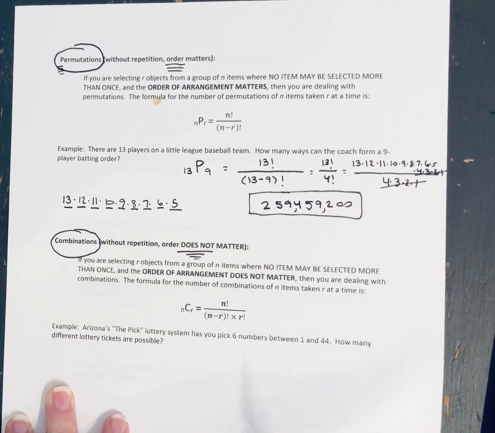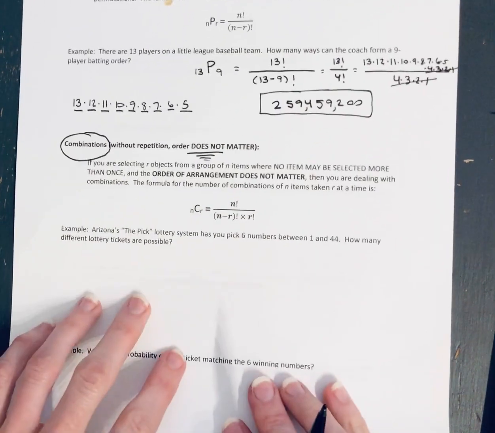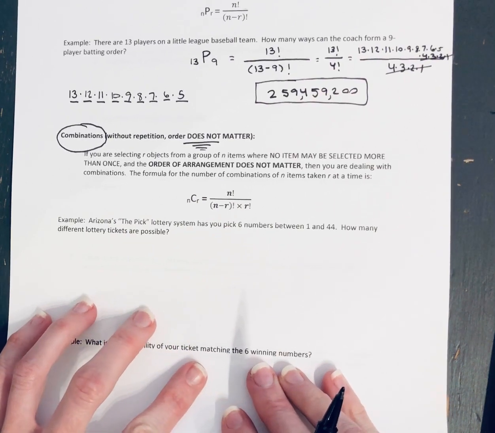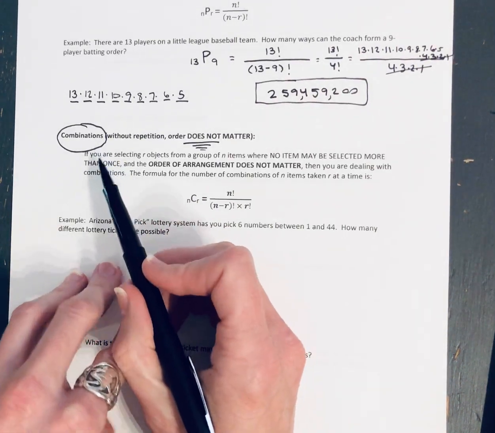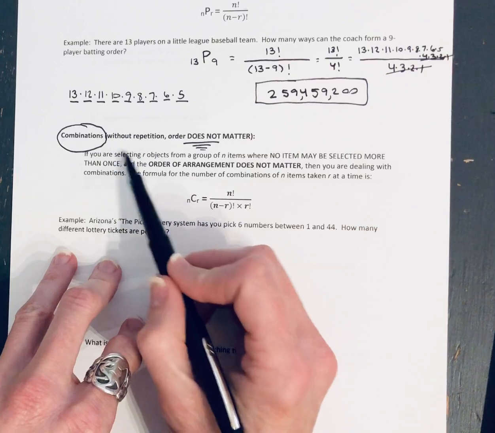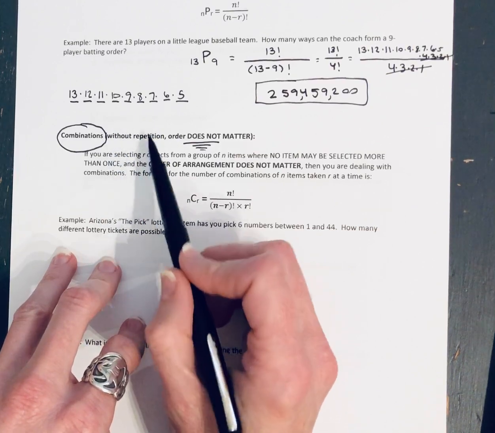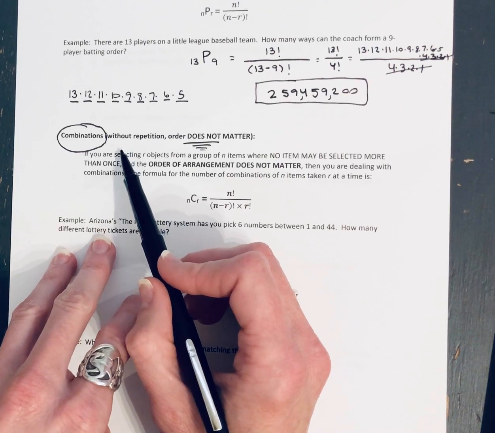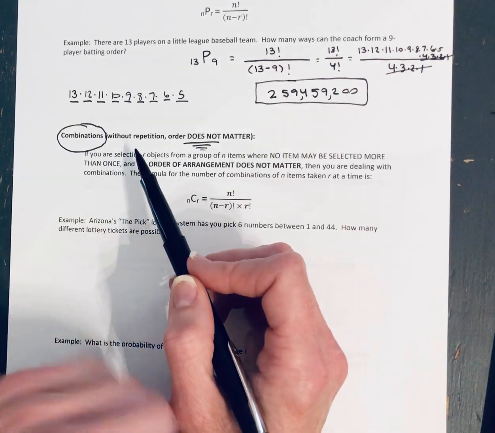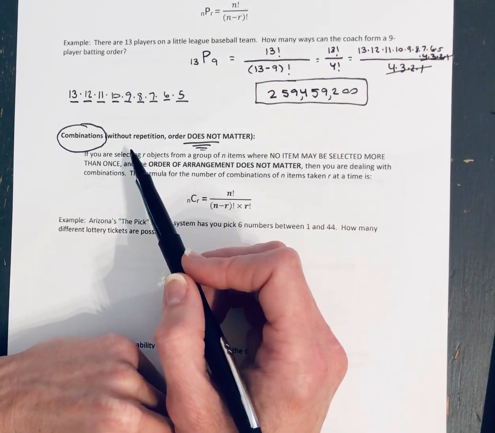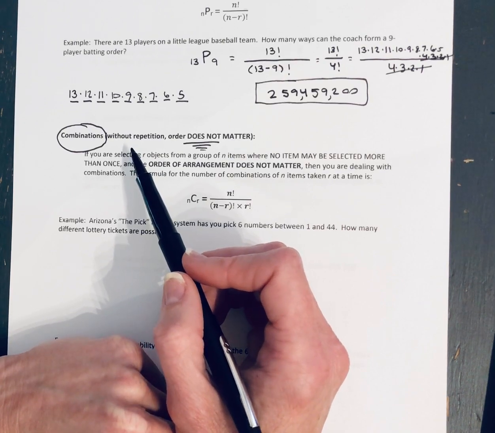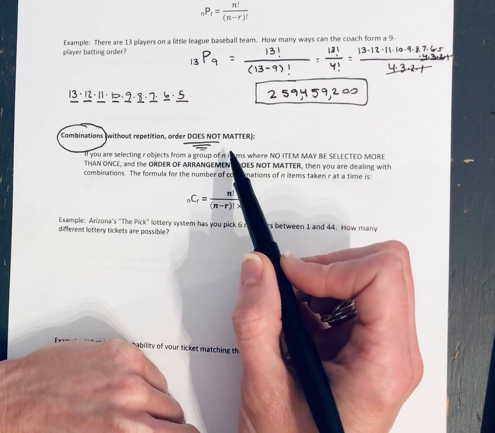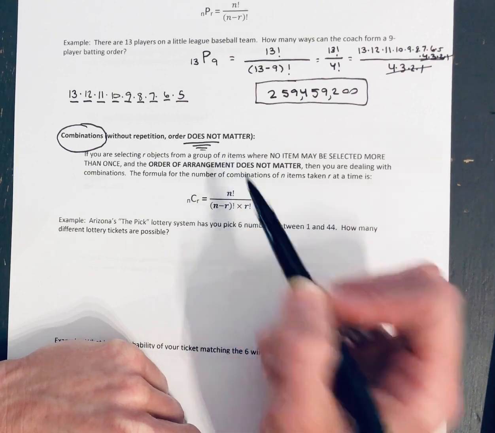Okay, so that's an example with permutations. What we're going to move on to is an example with when we would use combinations. So with combinations, we still are looking at cases where we have repetition not allowed, so we can't duplicate individuals or objects in our positions, but the order that we place those objects in doesn't matter.